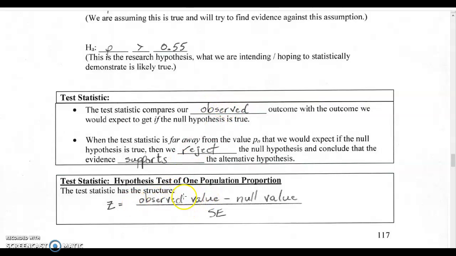Take that observed value, p hat, minus the null value, which is what we assume it to be, so that's p naught, divided by the standard error. Now the standard error we'll see on the next page is computed using p naught, because that's what we're assuming is the truth. So this standard error is the square root of p naught times 1 minus p naught, divided by n.